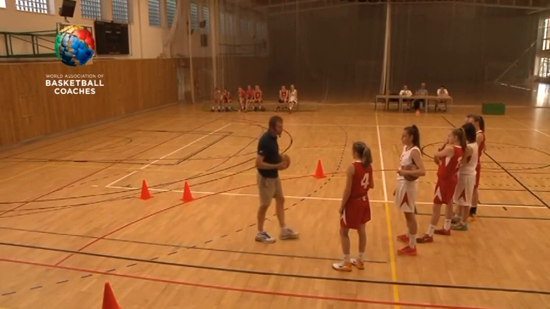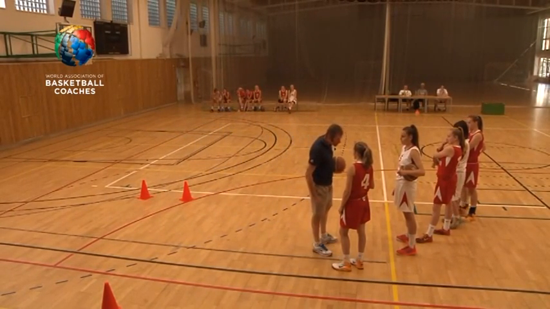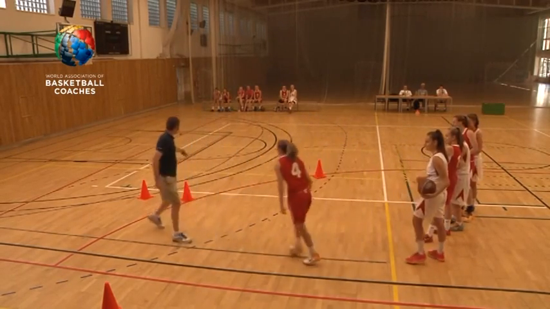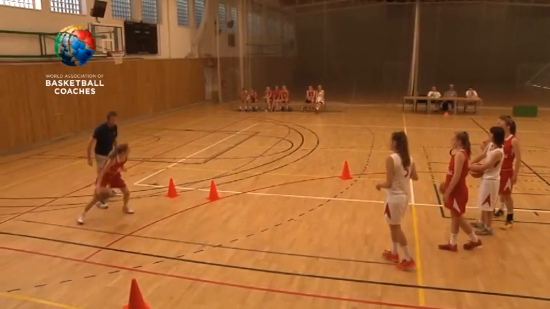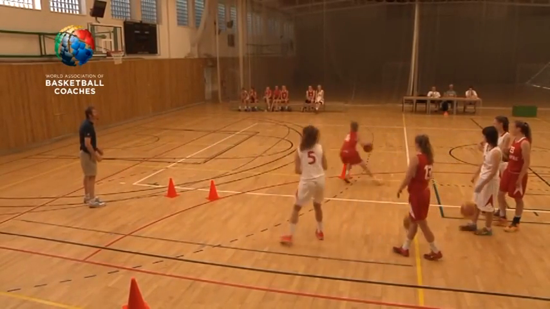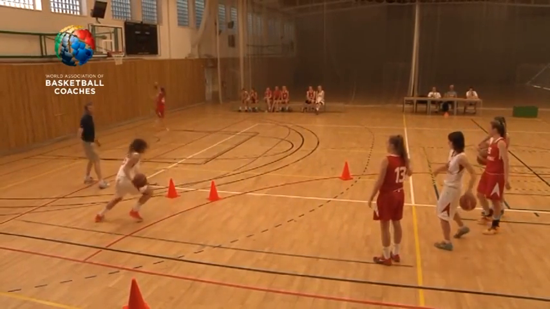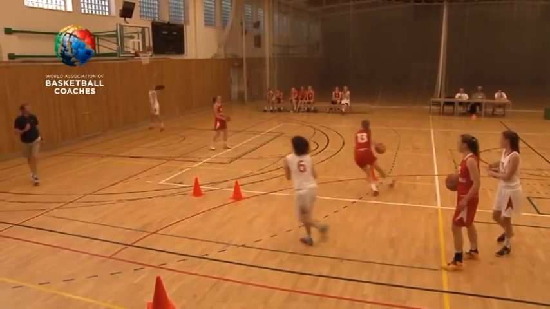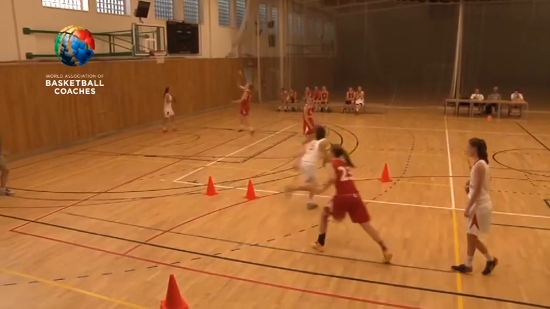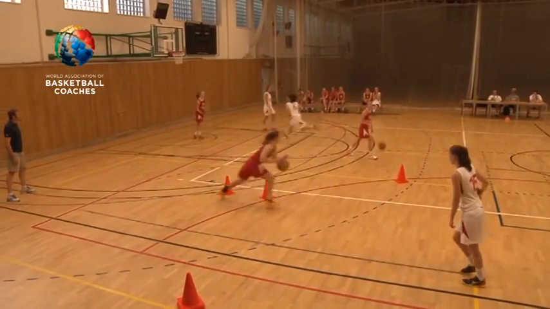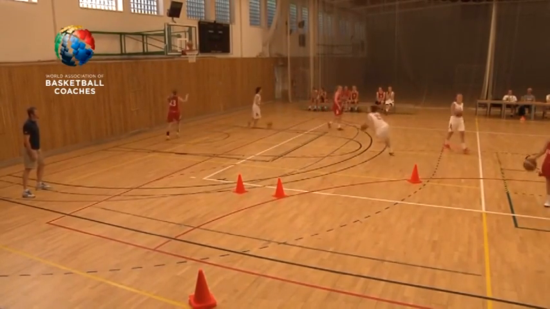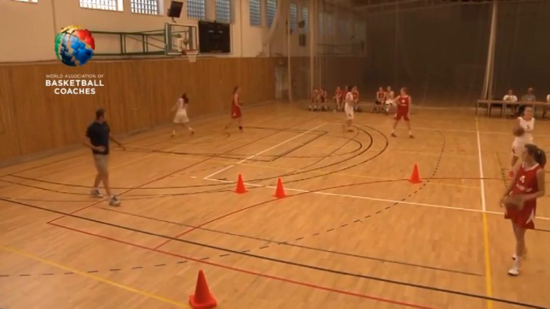Turn your head to me. Can you see me? I know it's not very nice to look at me, but please do it. Great. The last thing, when you're attacking this leg here, you are slowing down. You touch the cone and then you sprint, you shoot out. So between the second and third cone, you should be slowing down so that you can read the game. Well done.